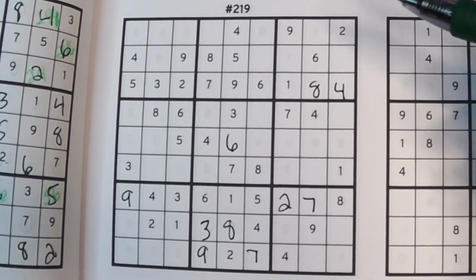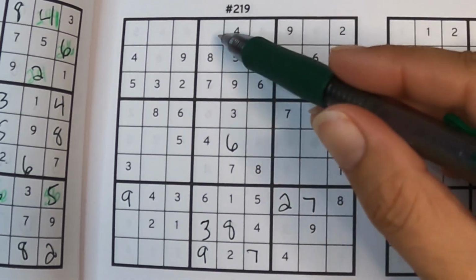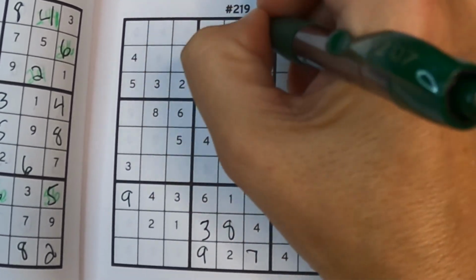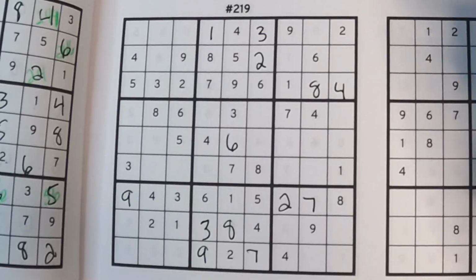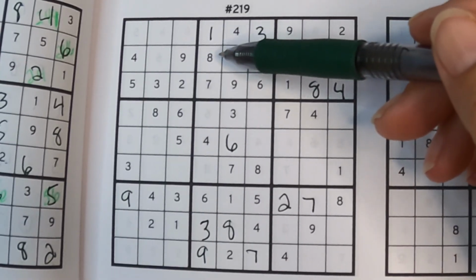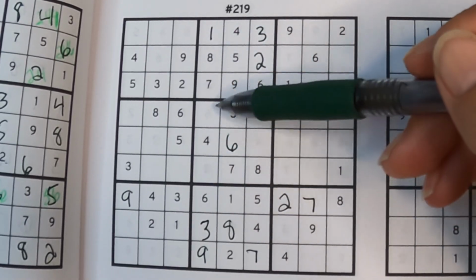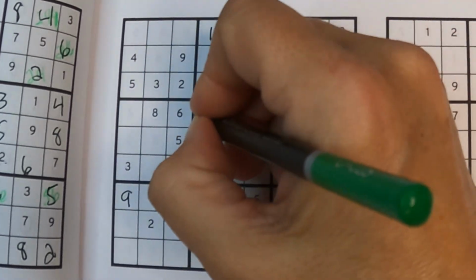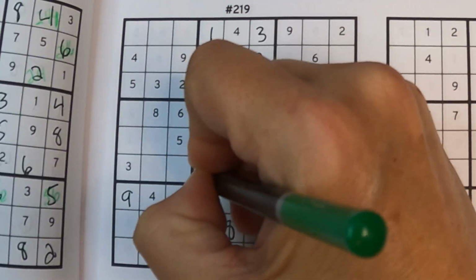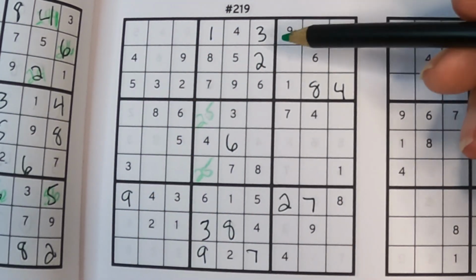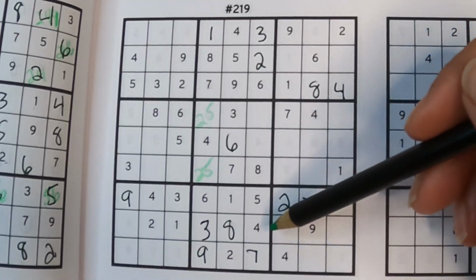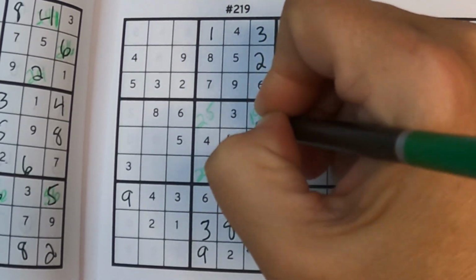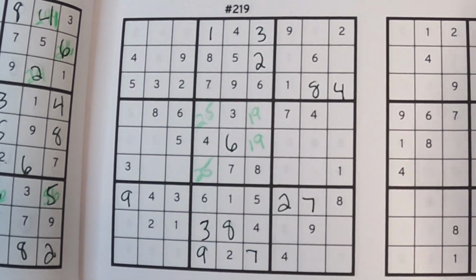For this box, we're missing 1, 2, and 3. We've got a 2 here and a 3 here, so this is our 1. That 2 makes this our 3, 2. For this column, we're missing 2 and 5, and I don't see any help. So 2, 5, 2, 5. For this column, we're missing 1 and 9, and I don't see any help. So 1, 9, 1, 9.